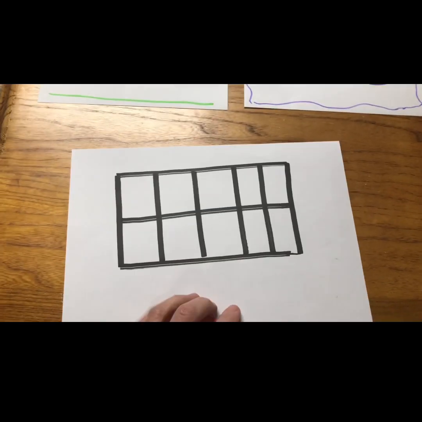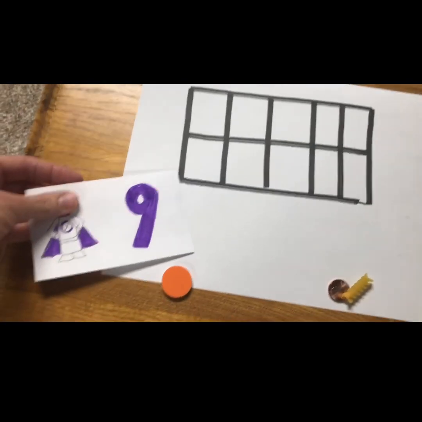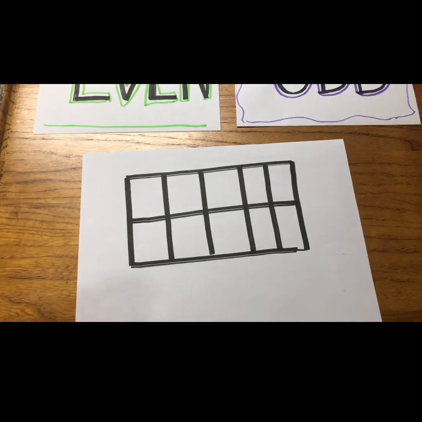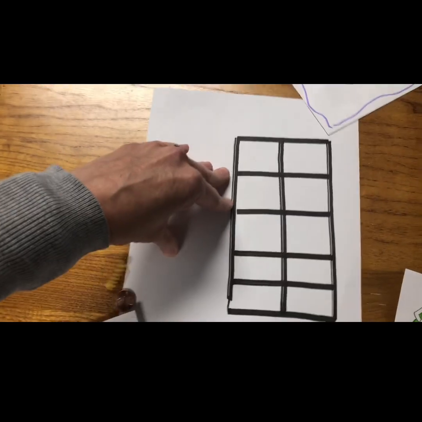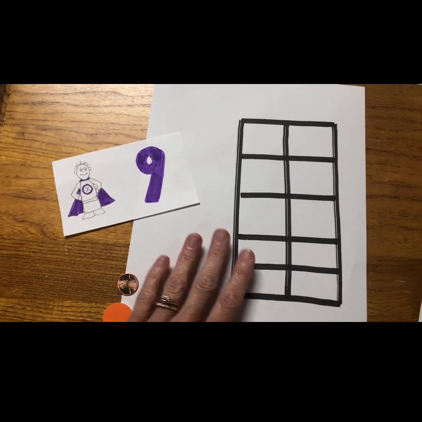All right, my number I am going to use right now is the number 9. I am going to take my 10 frame and turn it this way. And this is going to help me to understand even and odd numbers. So I got my number 9.